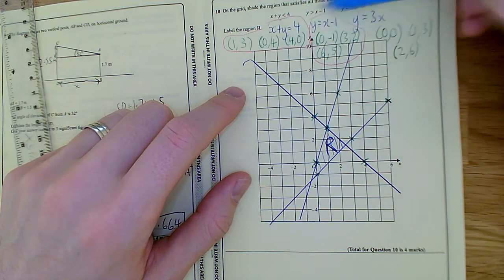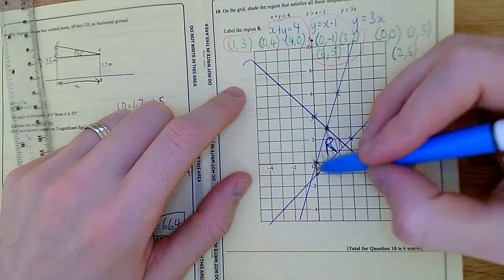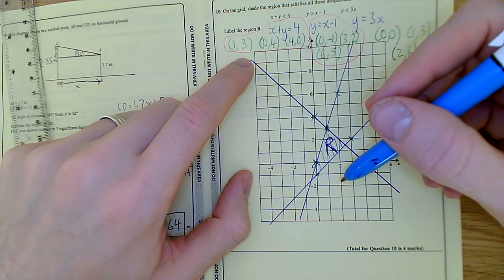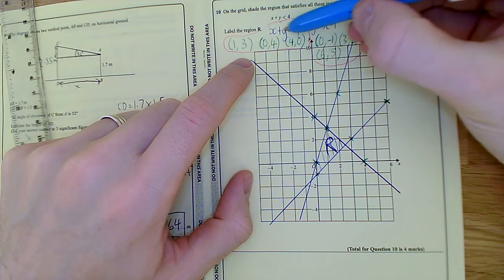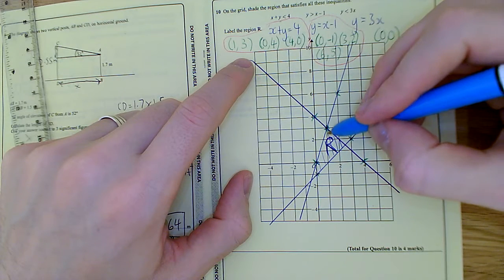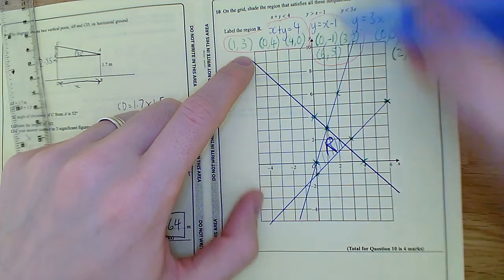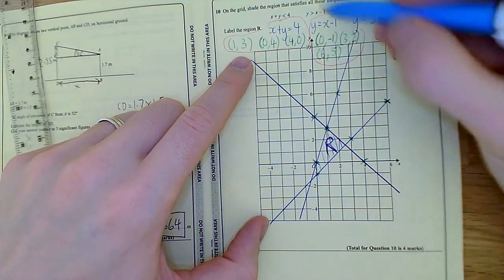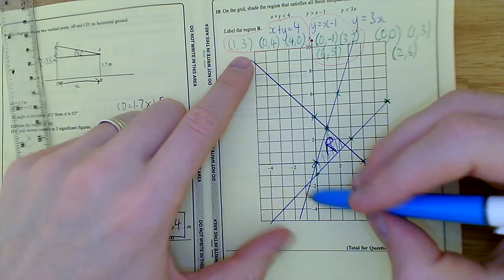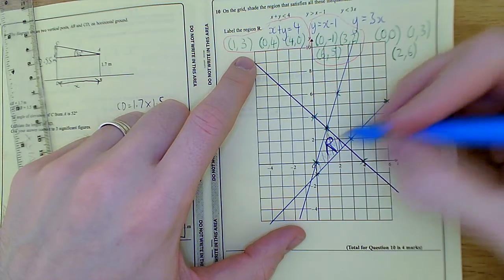So actually the inequalities bit, we just treat them as drawing straight line graphs, and then the region that's enclosed by them generally is your answer. But if you want to be more careful, the x plus y equals 4, which is this line, is a less than, so we shade the bit below that, which is this bit. y is greater than x minus 1, which is this line. Because it's a greater than, you'll see that we've shaded the bit above that. And y is less than 3x. This is y equals 3x. Because it's less than, you'll see that we've shaded the bit below that.